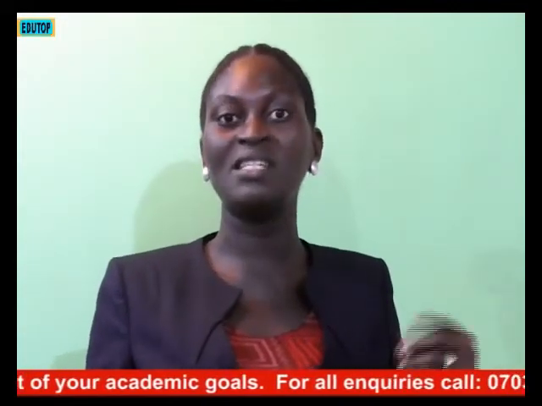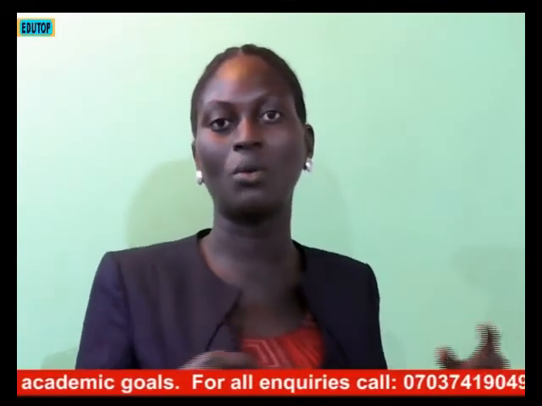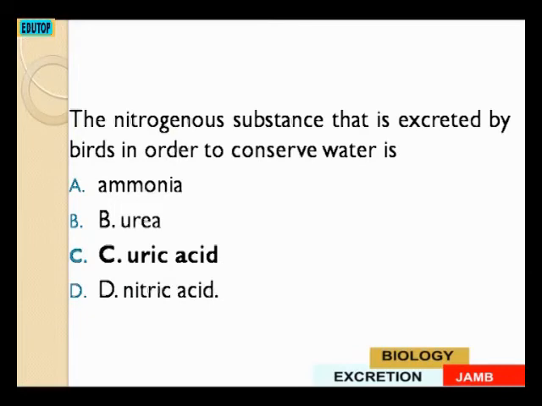Not only birds, even some insects that don't drink water excrete uric acid so that they can conserve water in their body. So the answer to that question is option C, uric acid. The liver produces urea, but birds excrete uric acid to conserve water.